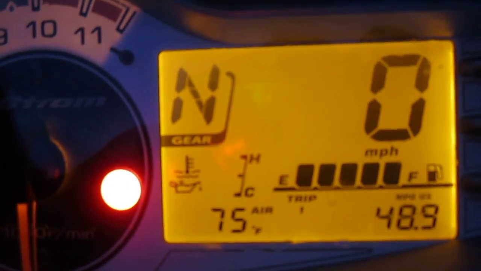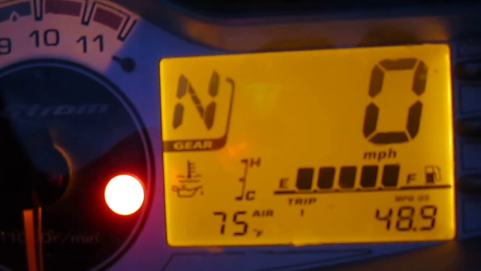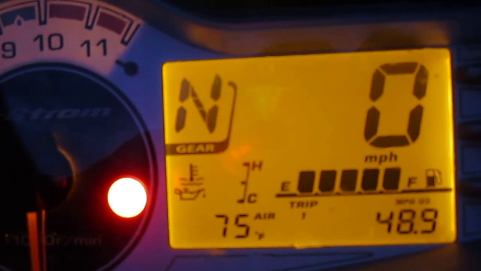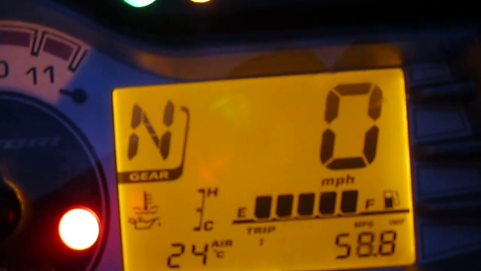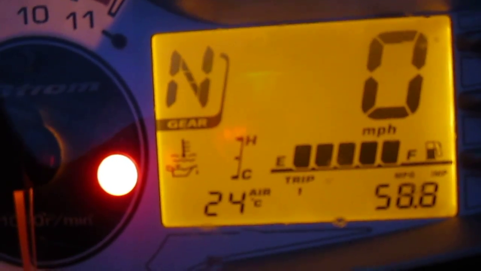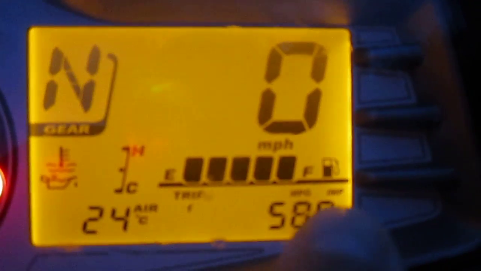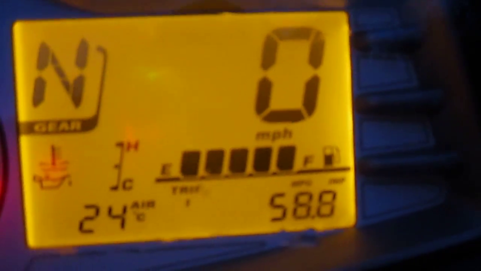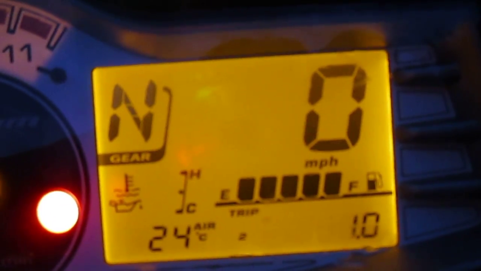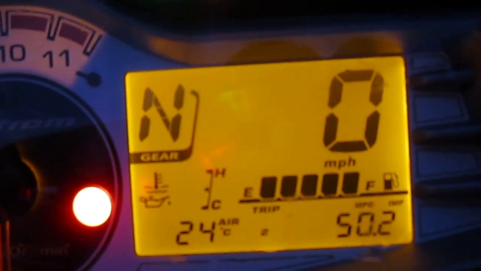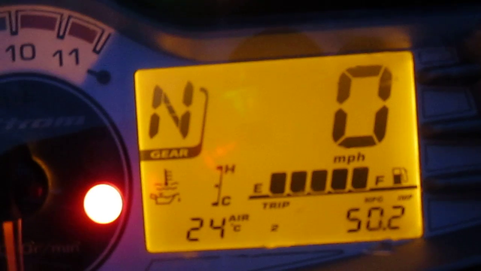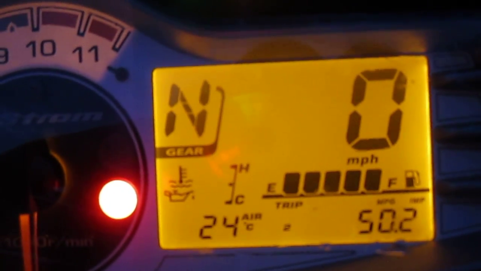Now let me push and hold the adjust button and that should swap back over to 24 Celsius air, but it is miles per gallon and you have a little IMP for imperial down here. So if you keep pushing, this is trip 2, 50.2 miles, imperial again.